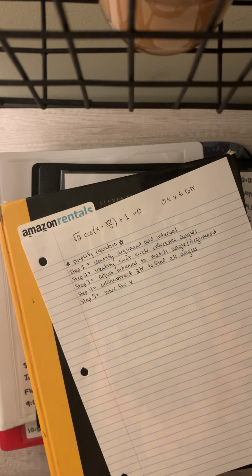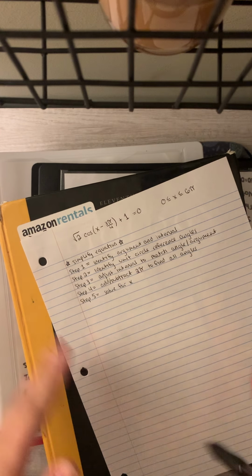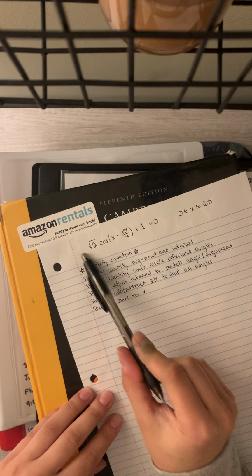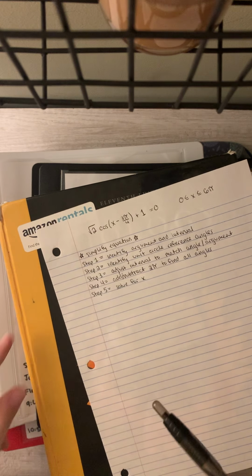All right, so moving on to question 3. With each question here, we're getting something different. For this question, you'll notice that the new situation we have to deal with is that this isn't really simplified and ready for us to start on step 1 yet.